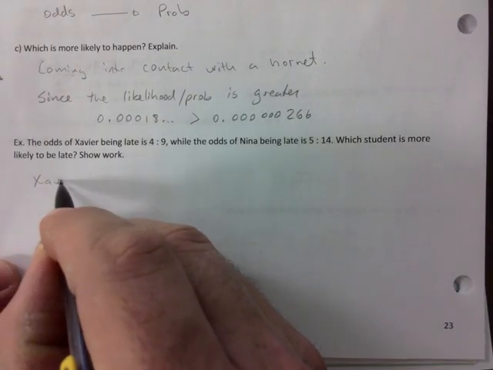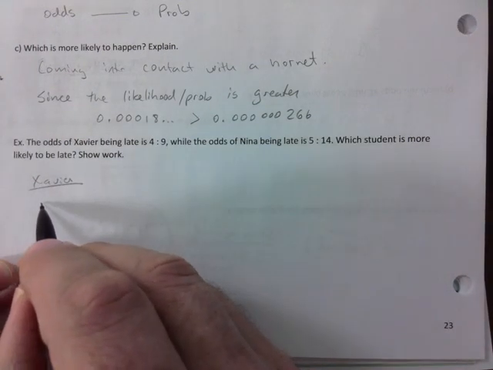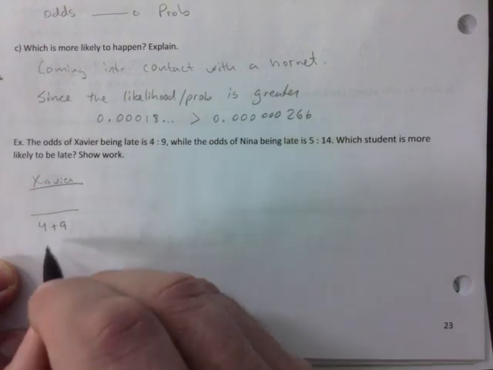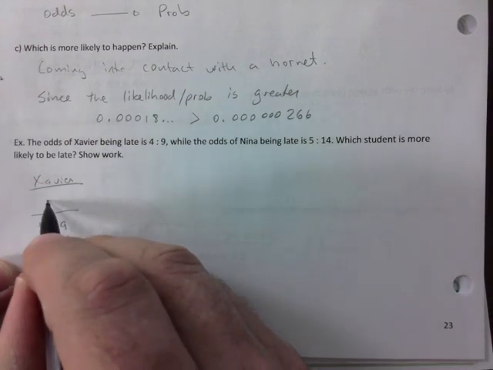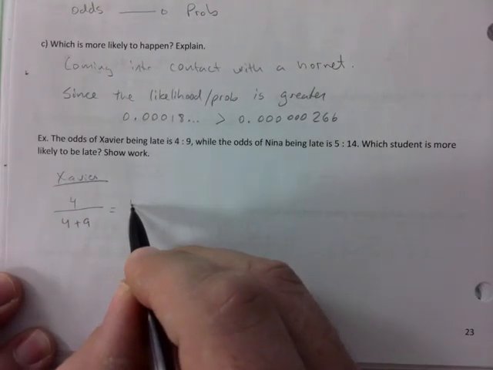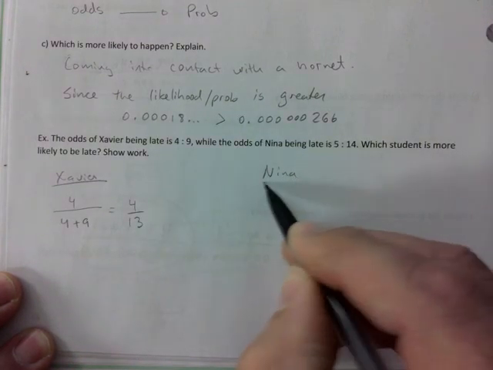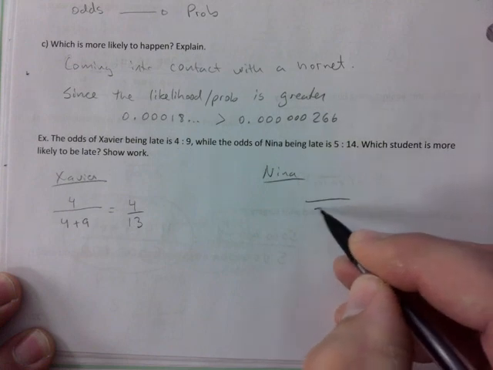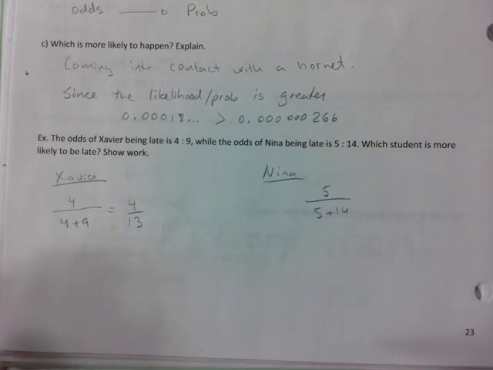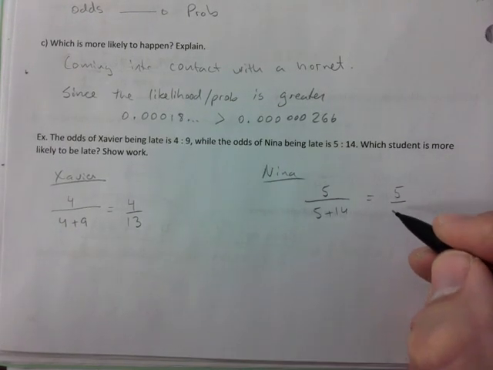So Xavier, we're turning that into a probability, right? So the first thing I want you to know is, 4 plus 9, add up these two numbers to get your total. And in this case, it would be 4, right? So that would be 4 over 13. For Nina, it would be 5 plus 14, and then 5 would go on top. And that would be 5 over 19.